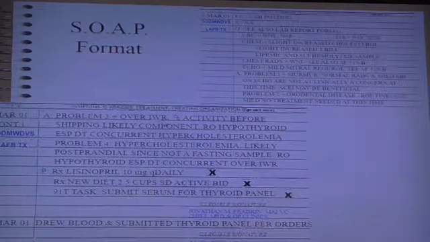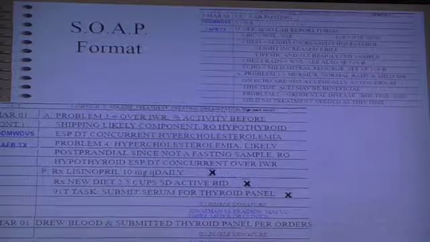Ideal weight range. This is change activity before shipping, likely component. So this dog was in training, and he got out of training, and he's waiting to be shipped, and he gained weight because he wasn't exercising.